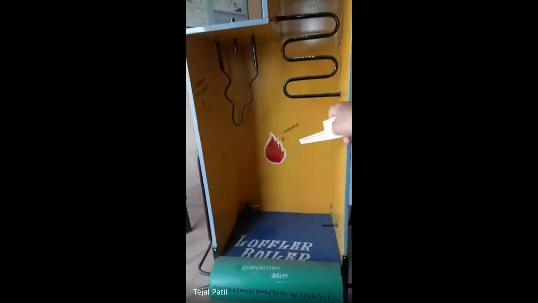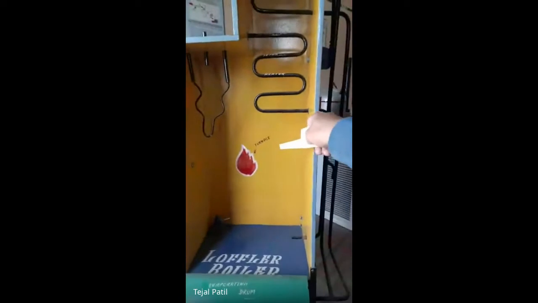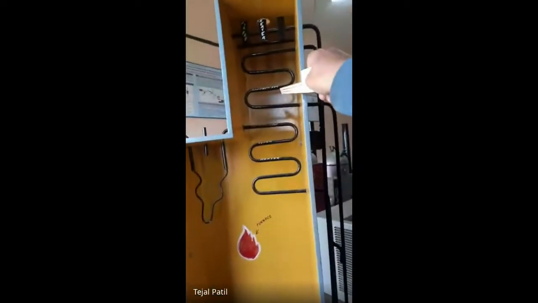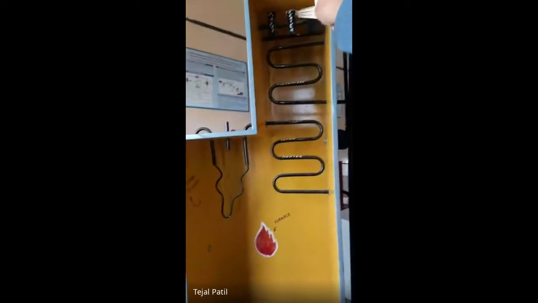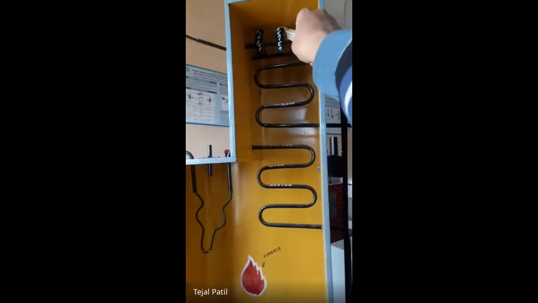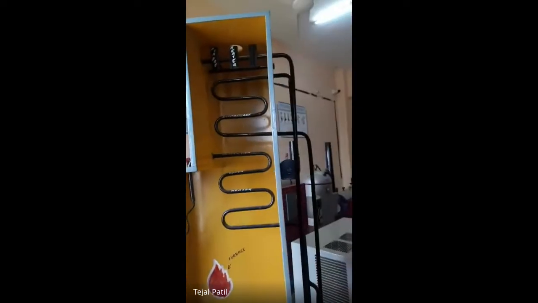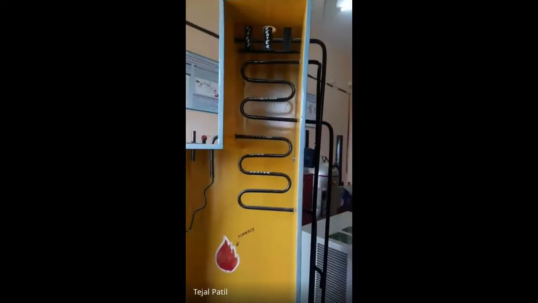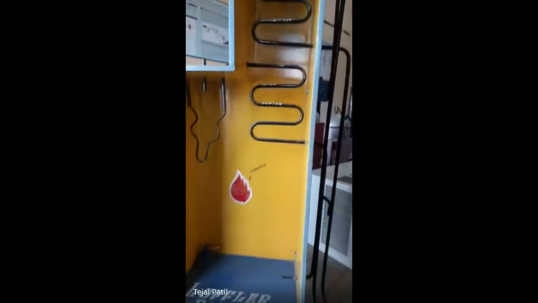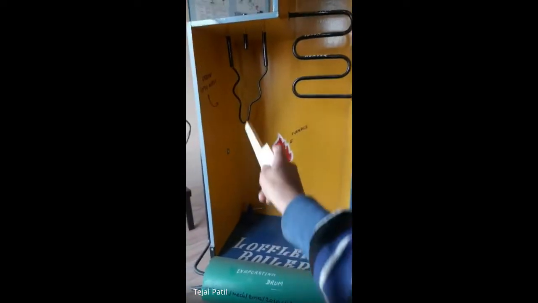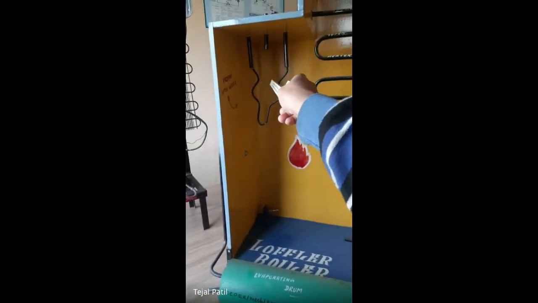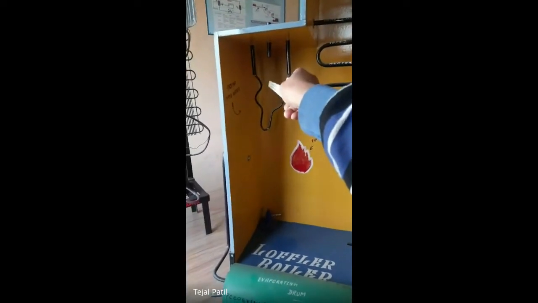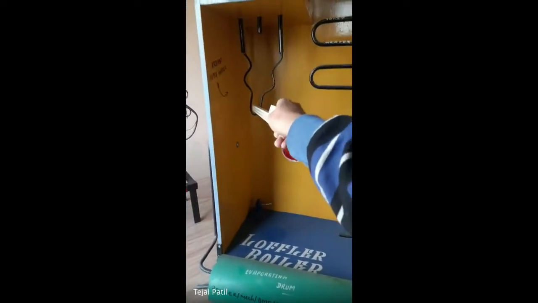Then whatever the flue gases are, they will move upward, and on the top you can see the hole is there. From that hole it will go into the chimney and then into the atmosphere. So you can see here, as the fuel starts burning at this position, it has a very high temperature.